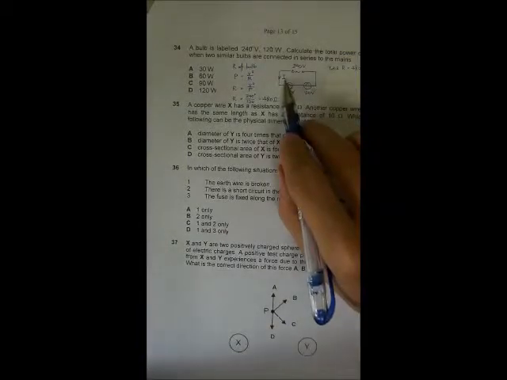So once you know that this bulb, because it's connected in series, is only going to receive 120 volt, with this you can actually calculate this I. What is this I? It's very simple.